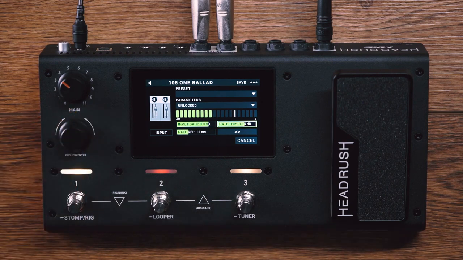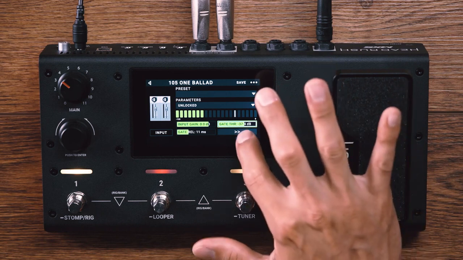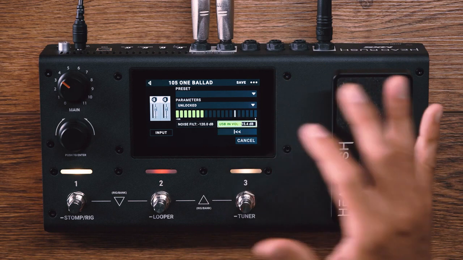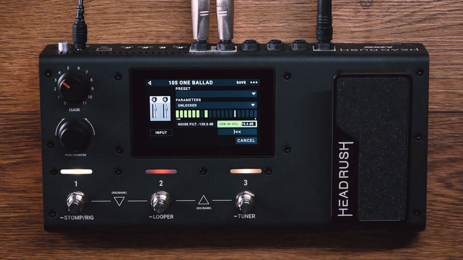Next, you'll find the arrow here at the bottom. Tap on that, and you'll see your noise filter and your USB in volume. The noise filter is great for reducing high frequency humming that is sometimes produced by guitars. The USB in volume setting controls the level of the audio signal sent from the computer to the HeadRush over a USB connection. Next, let's look at the output block.